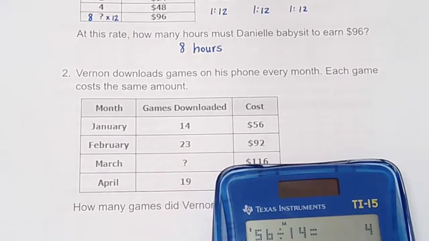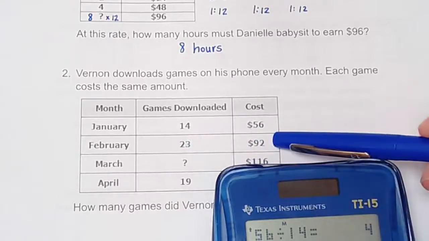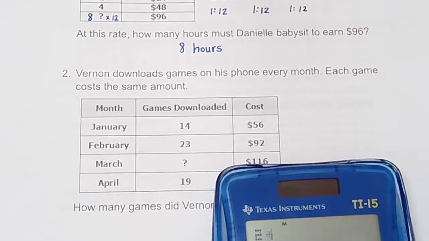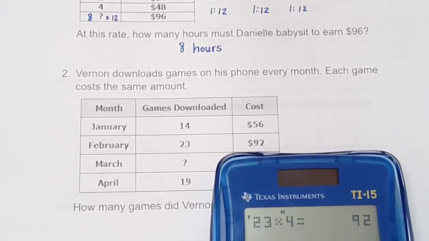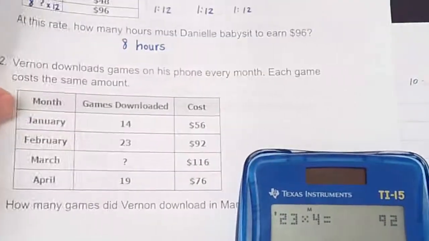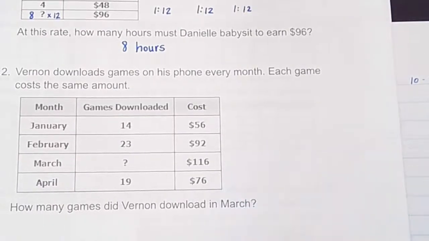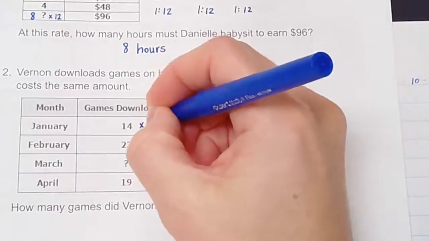So if the connection is 4, which is what I just found on this calculator, I should be able to multiply 23 by 4 and get 92. So let's see. 23 times 4 does equal 92. But once again, you can't just assume that it's going to work every time. You have to check the last one as well. The last one is 19 times 4, which does equal 76. So it seems that every time I'm multiplying by 4, that is my connection.